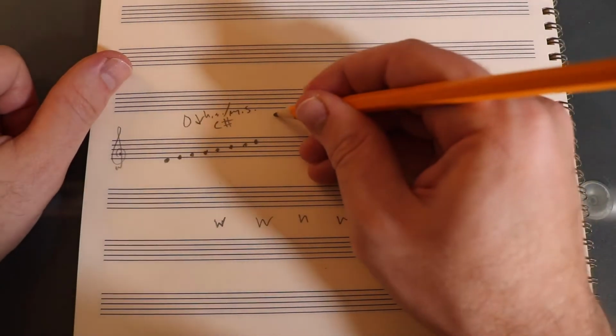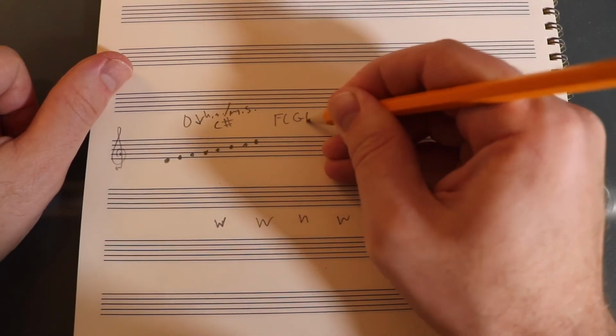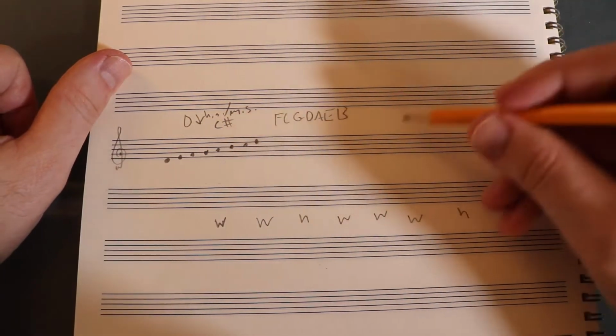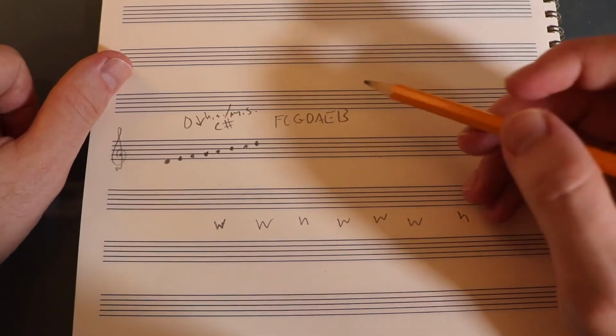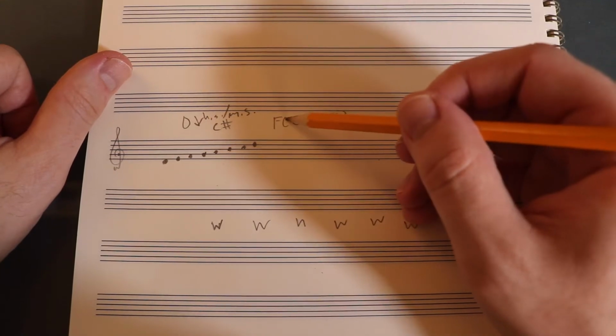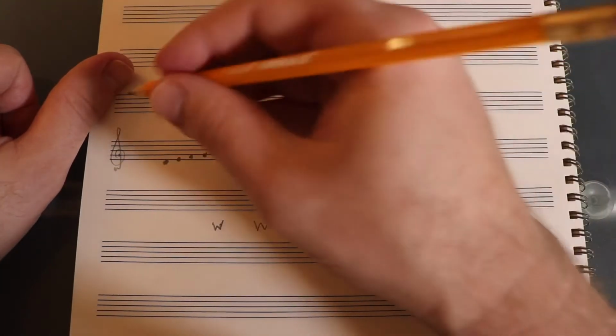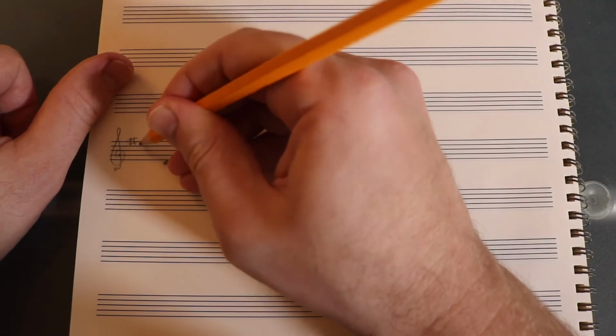And our order of sharps was F, C, G, D, A, E, B. Again, you have to have this memorized. You have to know your order of sharps to do this. Okay, if that's our last sharp, how many sharps do we have before that? Just one. There are two sharps, F, C. Put that in the key signature.